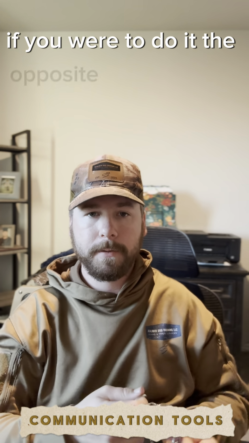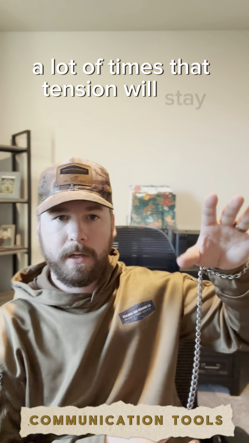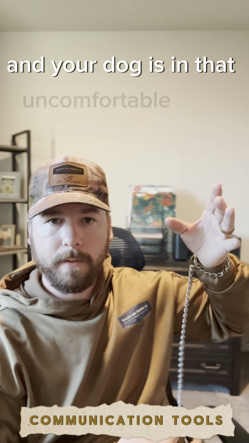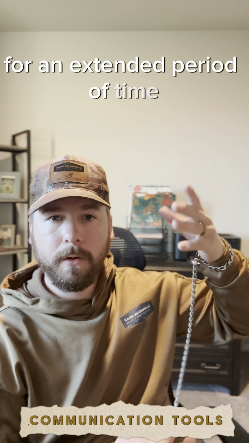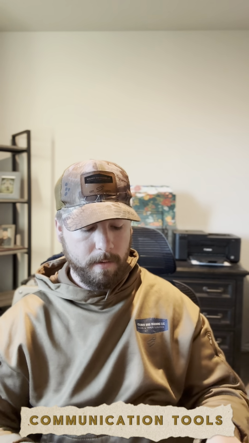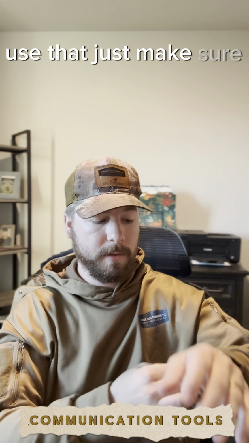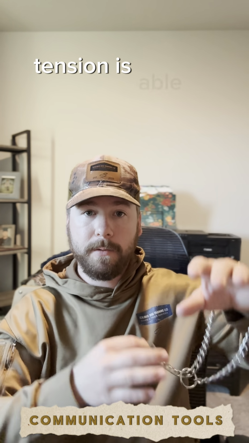If you were to do it the opposite way and you were to apply a correction, a lot of times that tension will stay and your dog is in that uncomfortable state for an extended period of time or until you adjust it. So make sure that we have it on the correct way. If you need to play around and experiment with your wrist, use that. Just make sure that we're using it to where the tension is able to release.